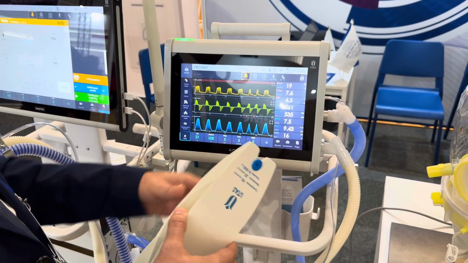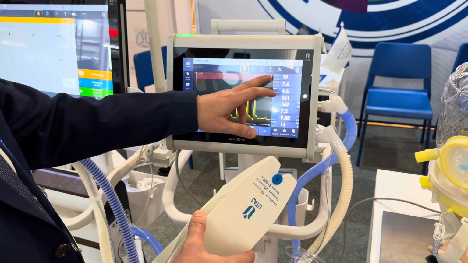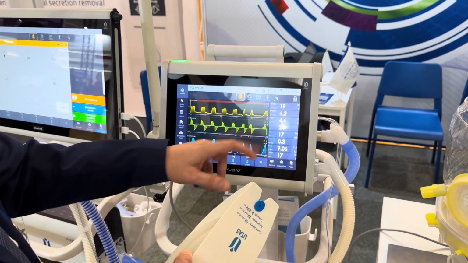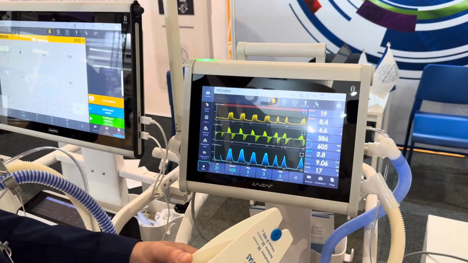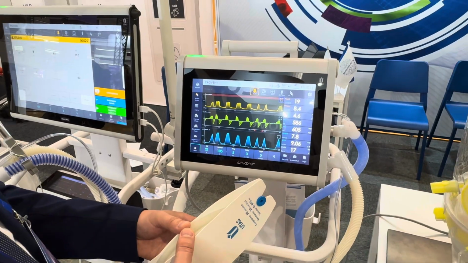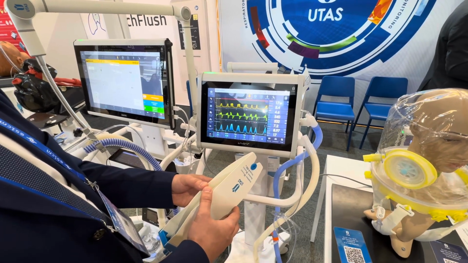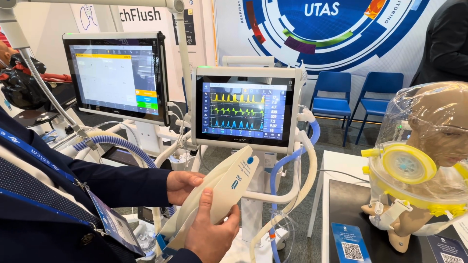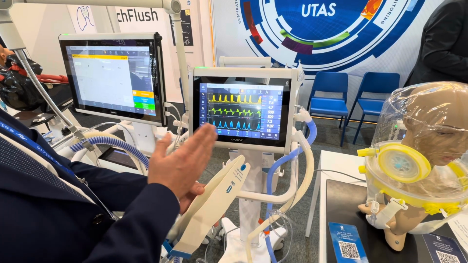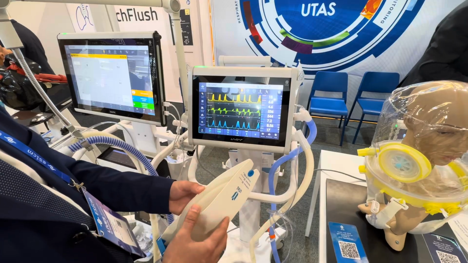That means if the patient has spontaneous activity, the ventilator synchronizes with the patient and provides the necessary support, only that portion which is necessary to achieve the desired tidal volume.